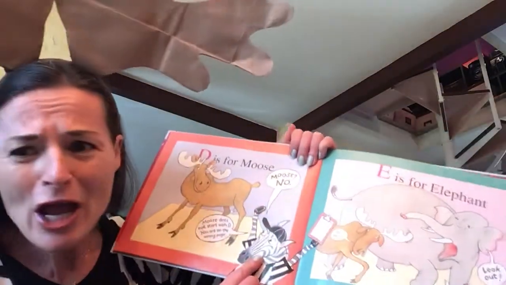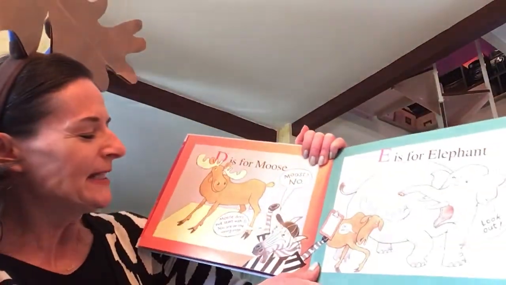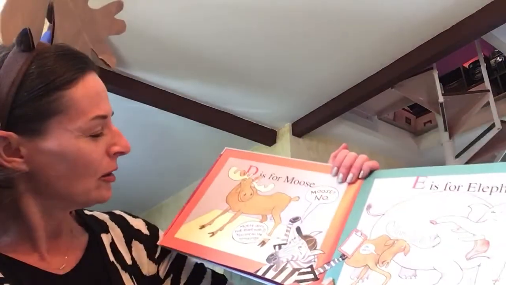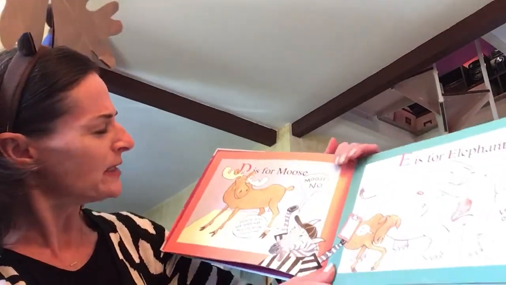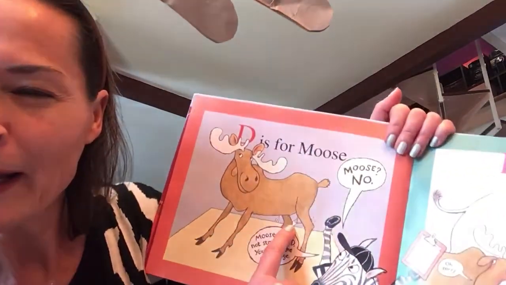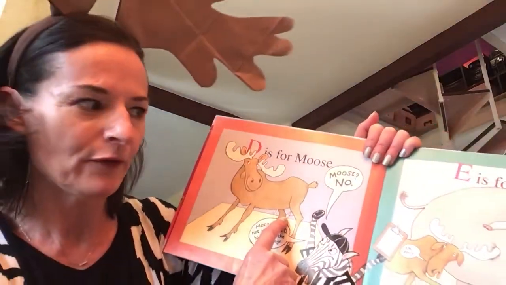Moose? No. Moose does not start with D. You are on the wrong page. I wonder what D was for. I think D was supposed to be for duck.